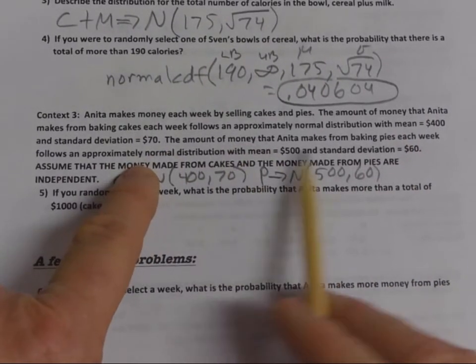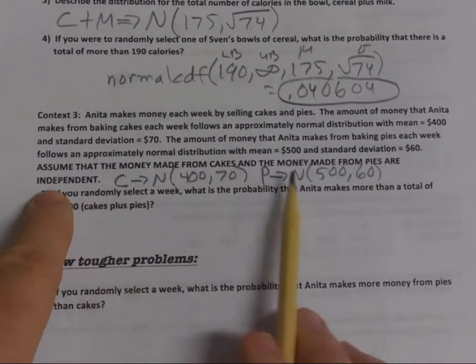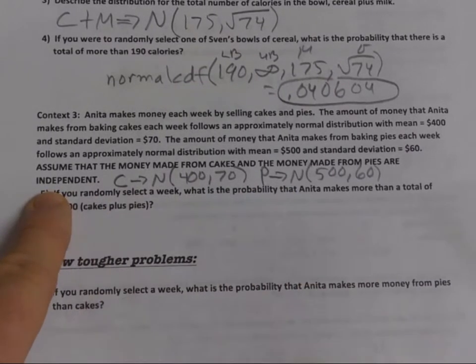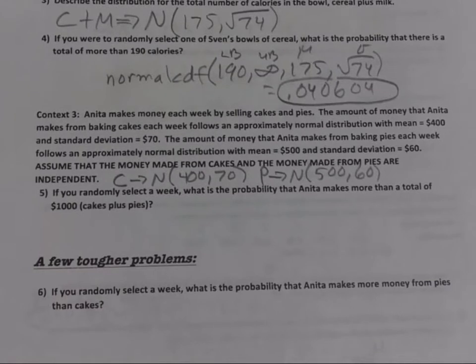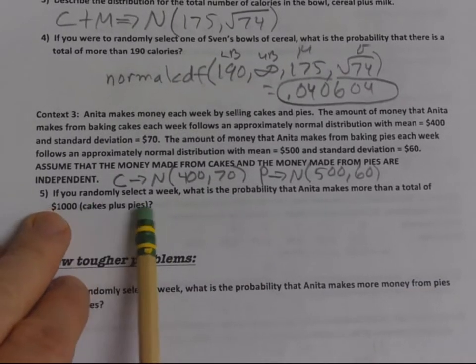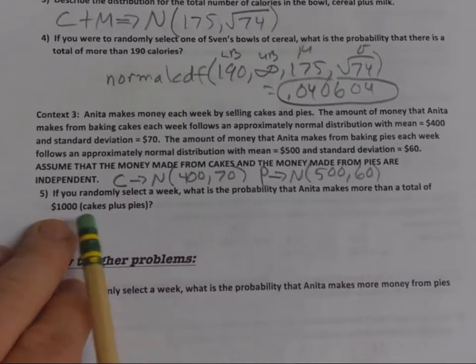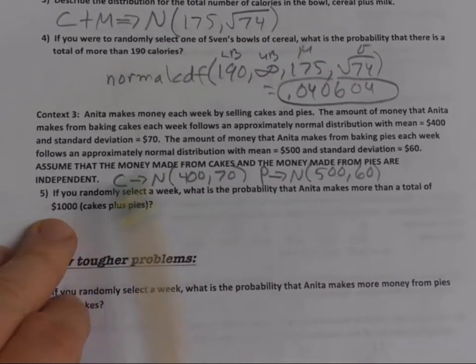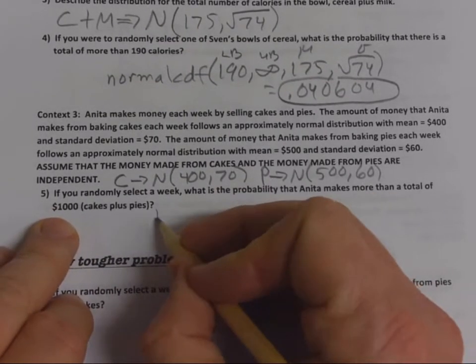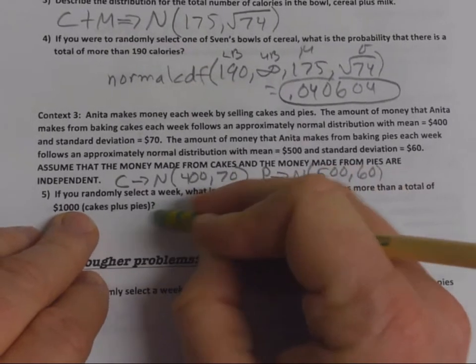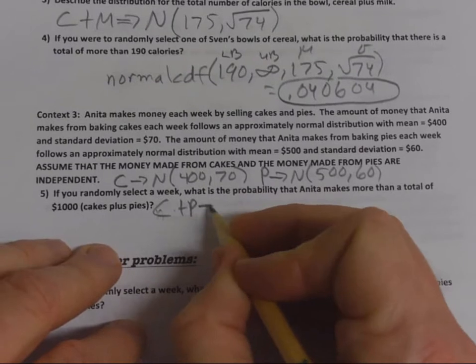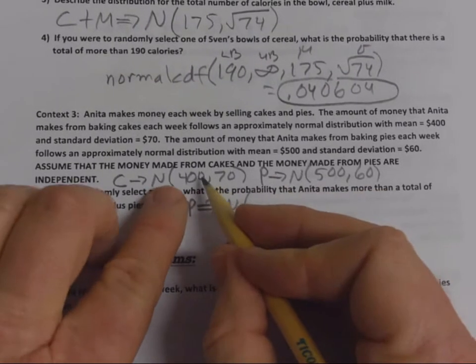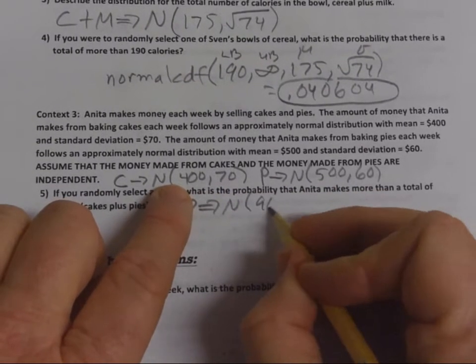Assume that the money from cakes and pies are independent. That allows us to add the variances. You can always add the means, by the way, whether the variables are independent or not. If you randomly select a week, what's the probability she makes a total of more than $1,000? Cakes plus pies, this new random variable, will vary approximately normally. Our mean is going to be 900.